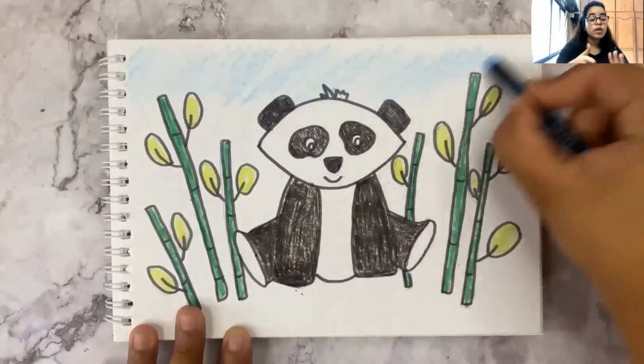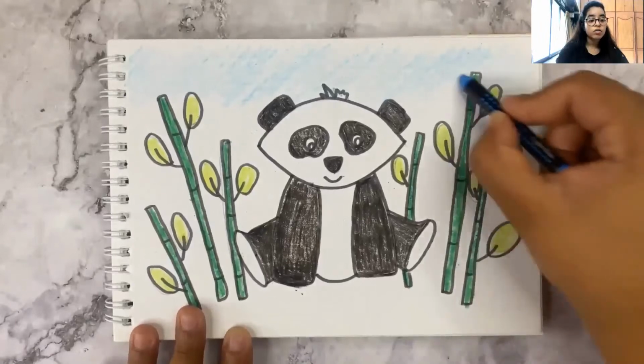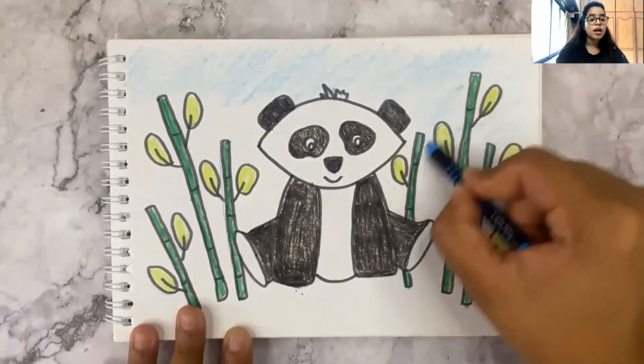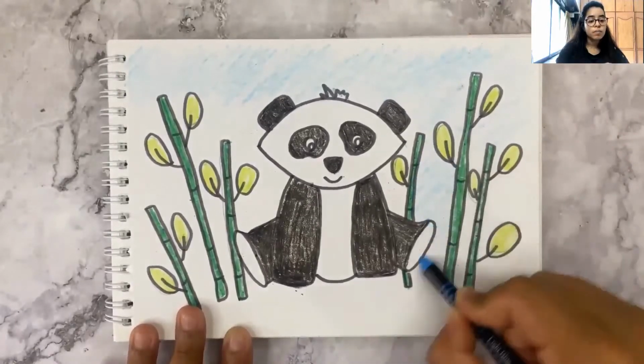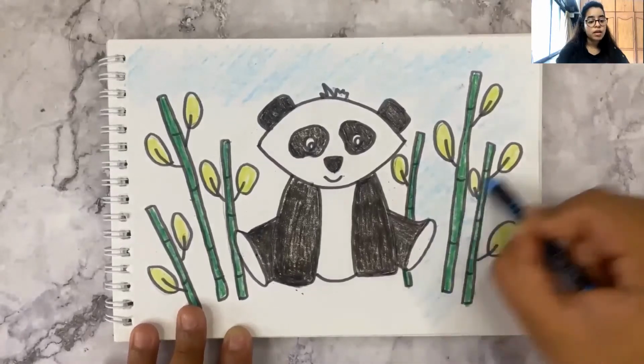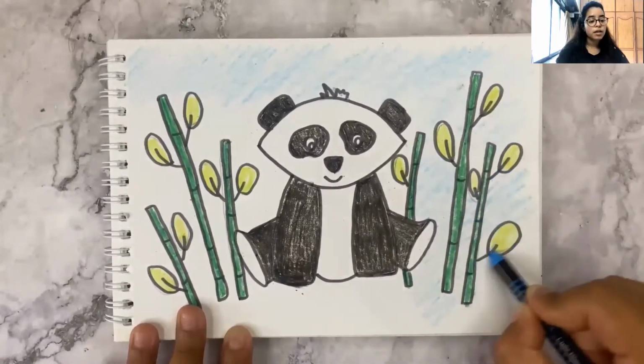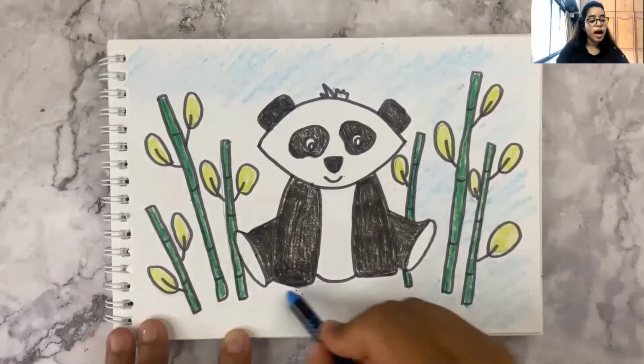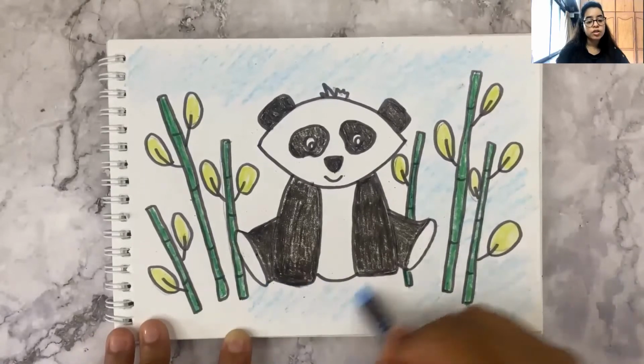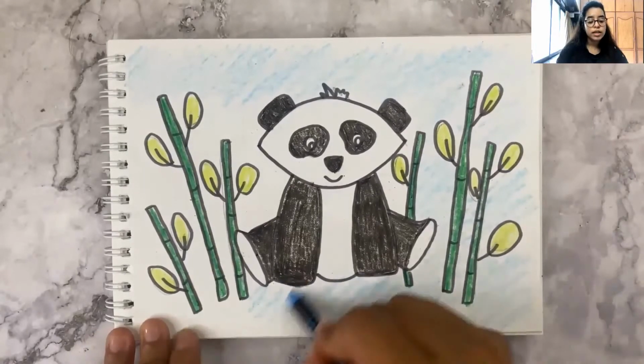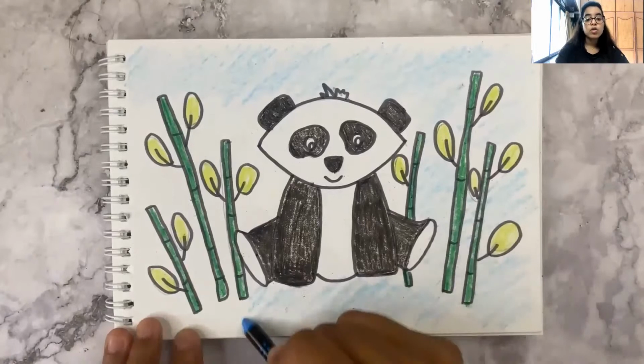You need not move inside the panda or the sugarcane or any portion, just around it, just around the panda, the sugarcane, the leaves. I'm going to add a background. You can just add a light shade of blue. In case you're not having blue, you can also use orange. If you're not having orange, you can use yellow or red as well.